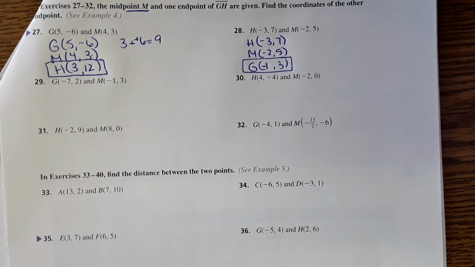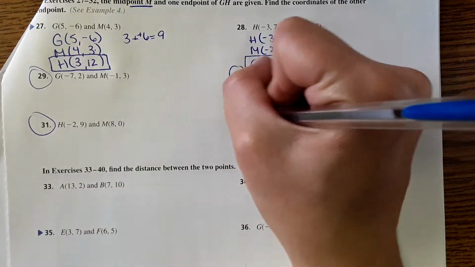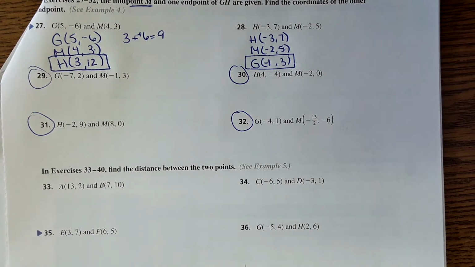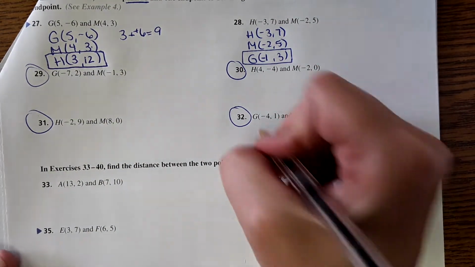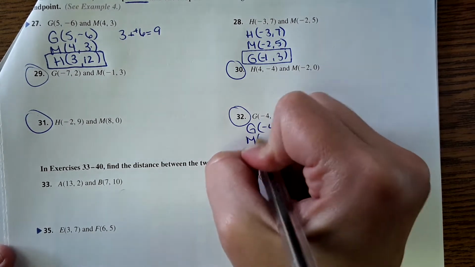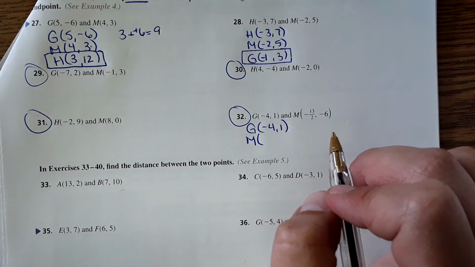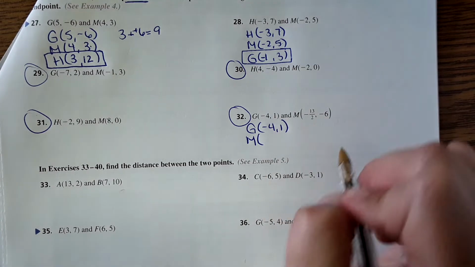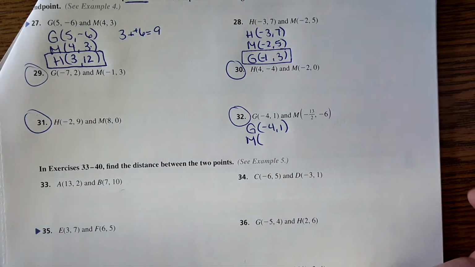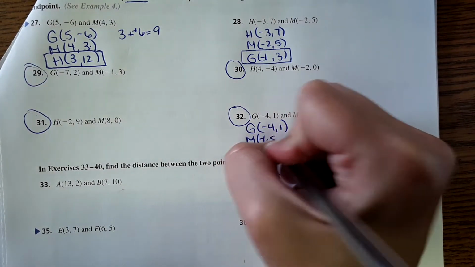And then the other one I will do with you is, so you'll do 29, 30, 31, and then I'll do 32 right now because fractions, and I don't like fractions either. So G is (-4, 1), the midpoint. I don't like fractions to the point where I'll literally change this into a decimal just so I don't have to deal with fractions. 13 divided by 2, you'll have a calculator if you need it, but 13 divided by 2 is -6.5.